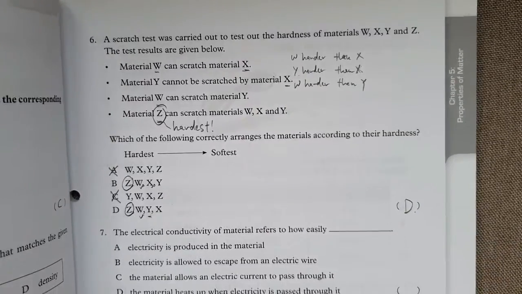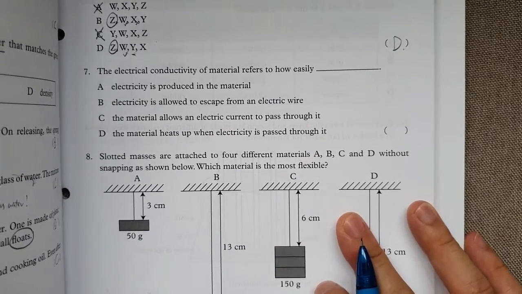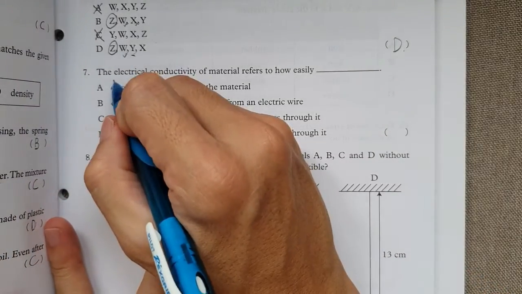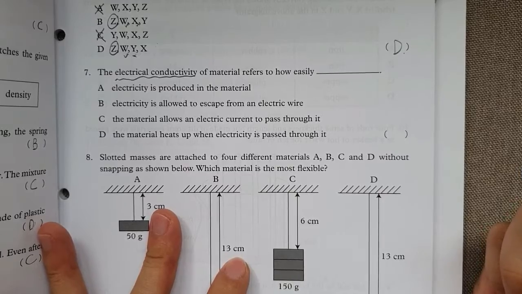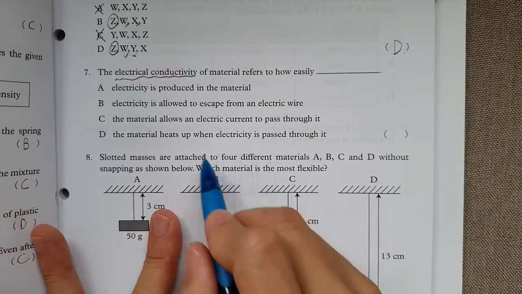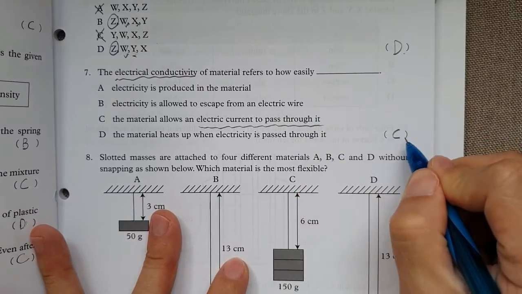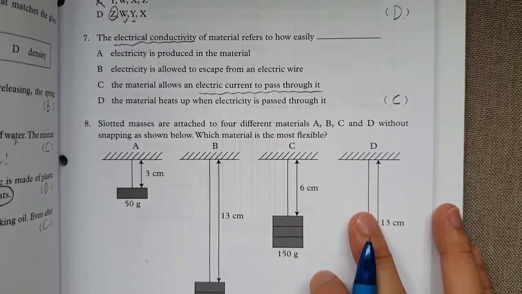Okay, next. Question number 7. The electrical conductivity of matter refers to how easily the material allows an electric current to pass through it. So this answer is C. Next. Question number 8.